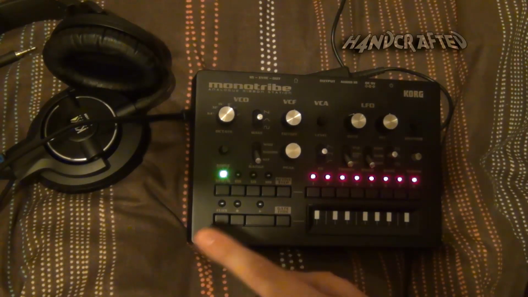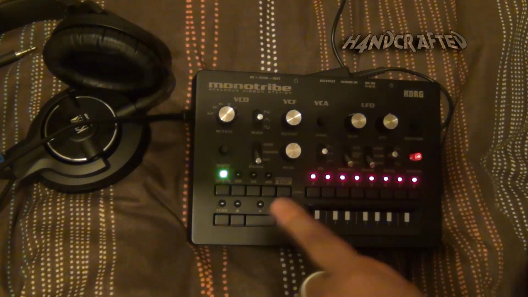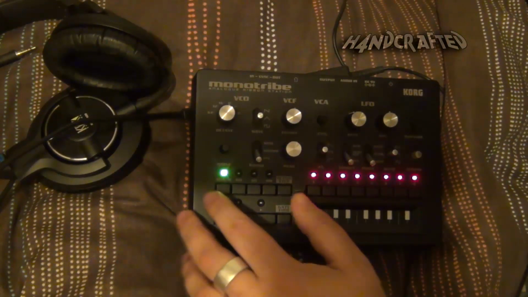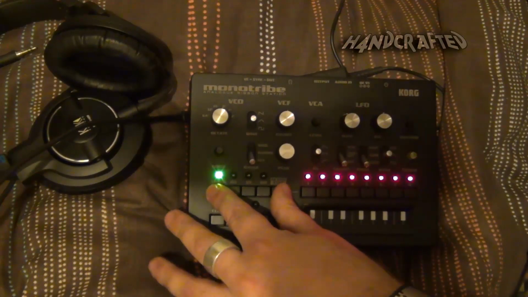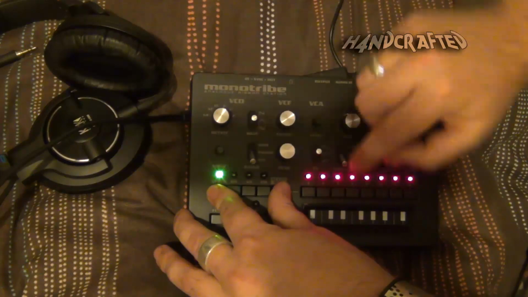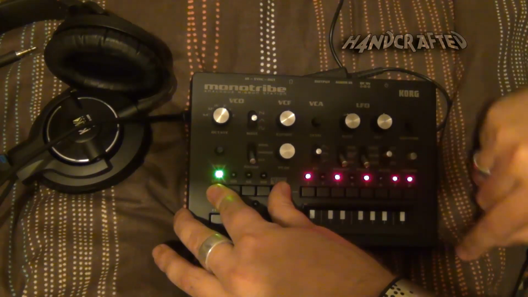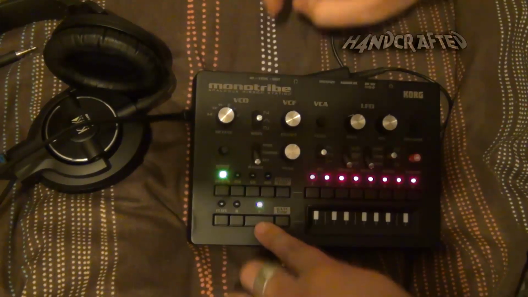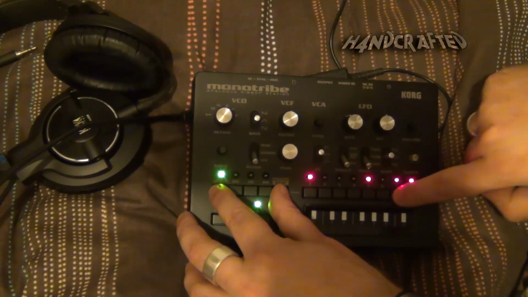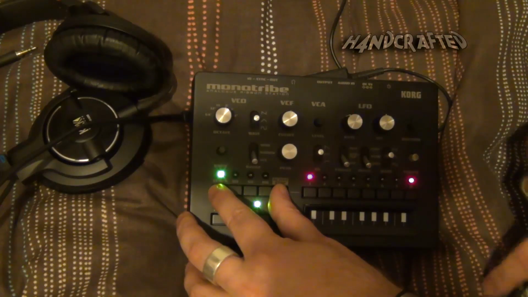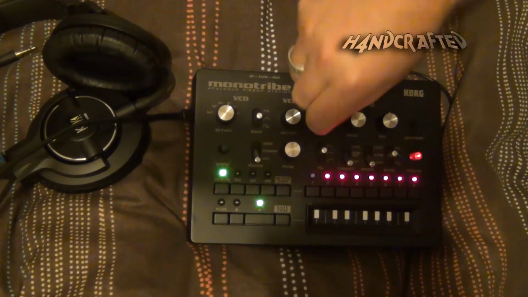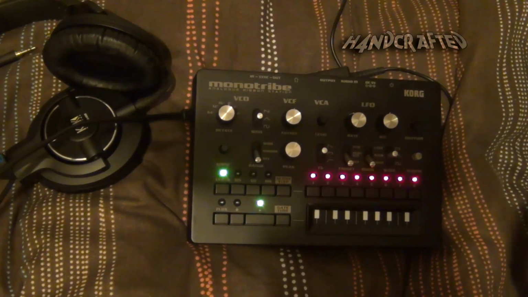In version 2.0, you can now just affect one individual part. So if you press, say, the synth and active step, you can change the active steps that are just particular to the synth. And as you can hear, none of the drum parts have been changed.